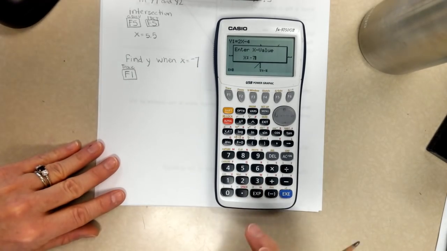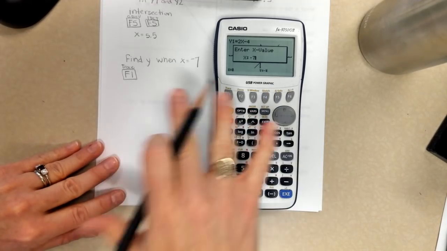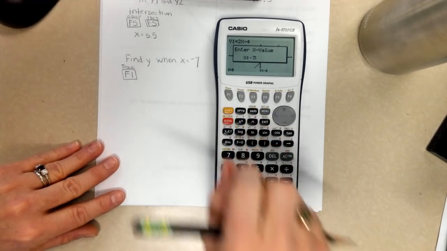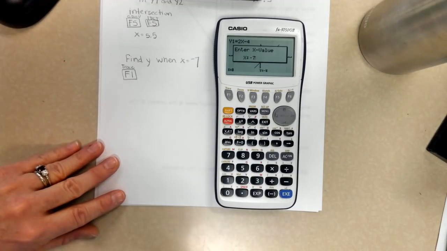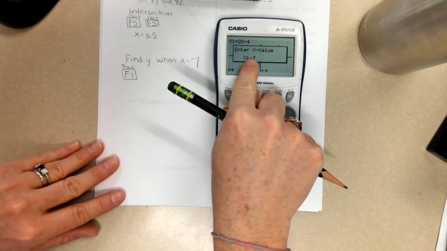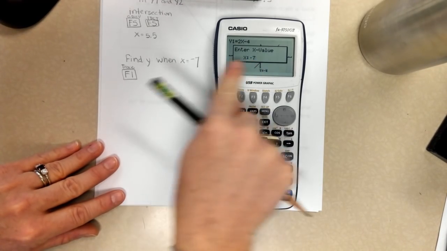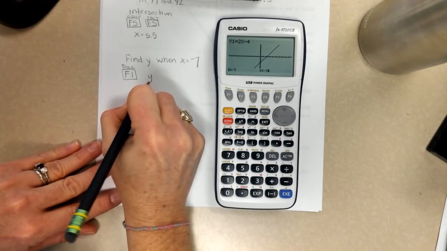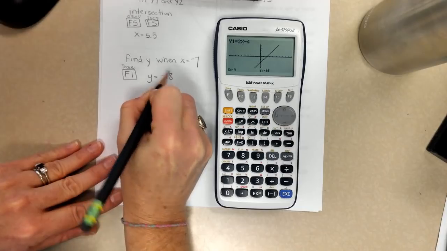As soon as you press the negative, that box shows up. I did not do anything to make that box happen except for press F1 and then start typing a number. It is programmed to know that whatever you were typing is what you want to plug in for x. So x is supposed to equal -7. Yep. Press EXE. You get your answer. Y equals -18.